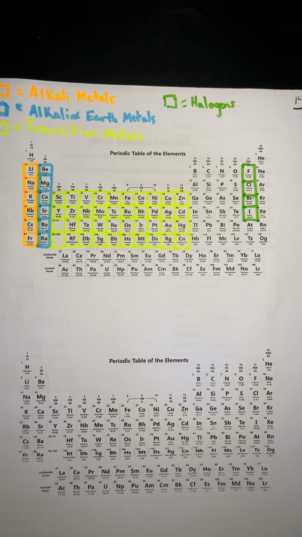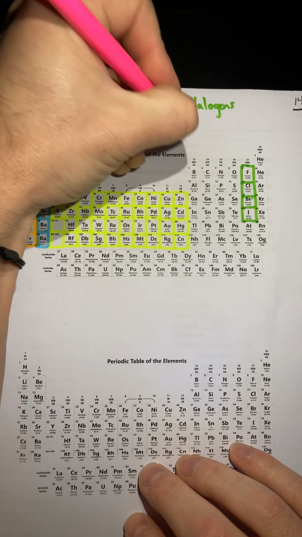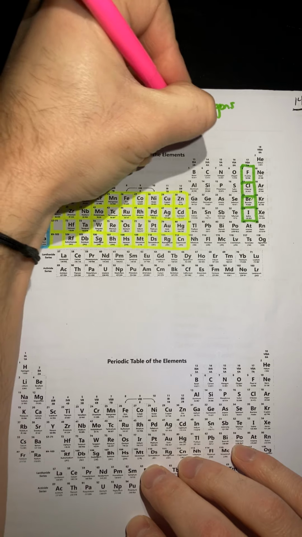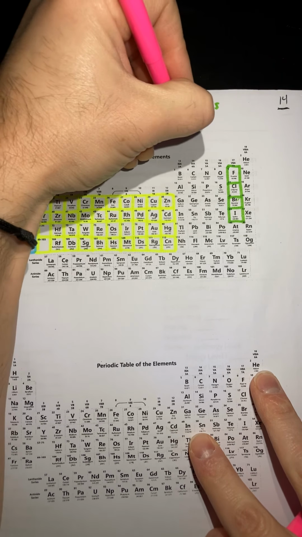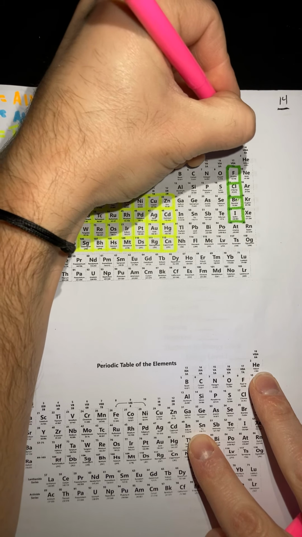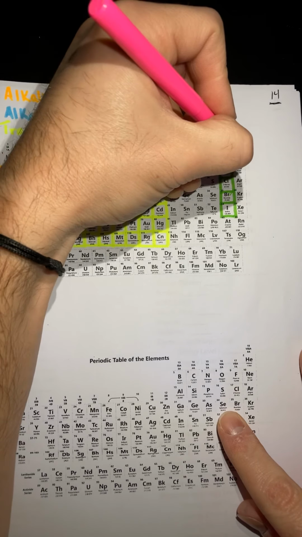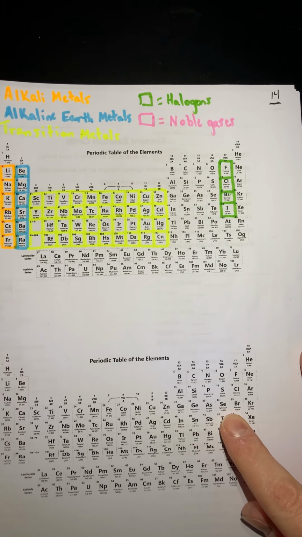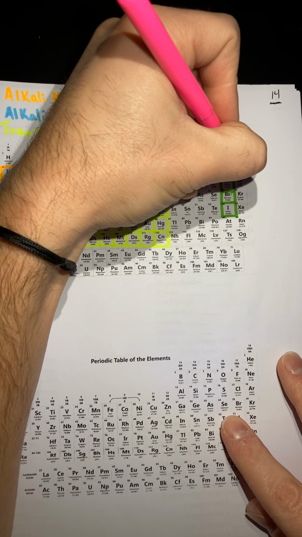All right, oh no, that's the next group. Pink. I'm labeling this pink. I'm really doing it. These are going to be the noble gases. What is this periodic table? Oh, sorry, I should have put groups. I'll write that here in a second.